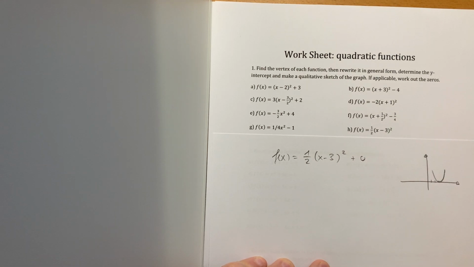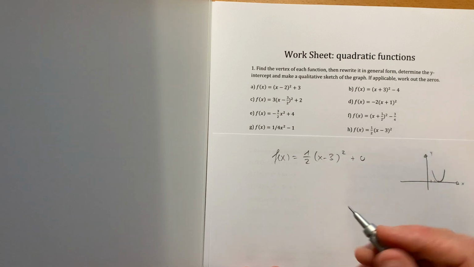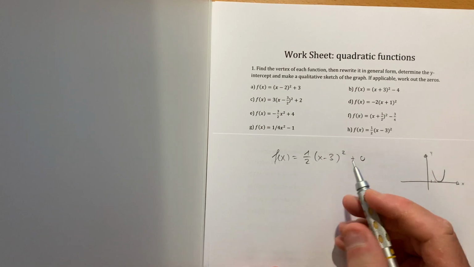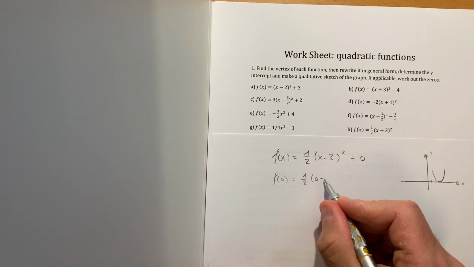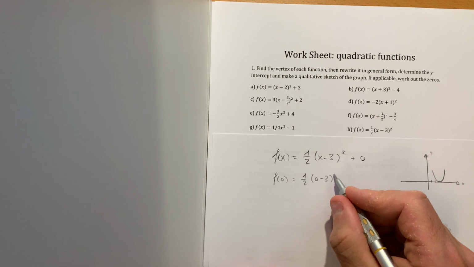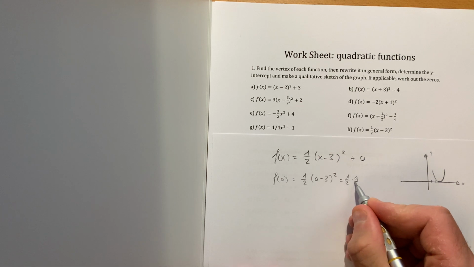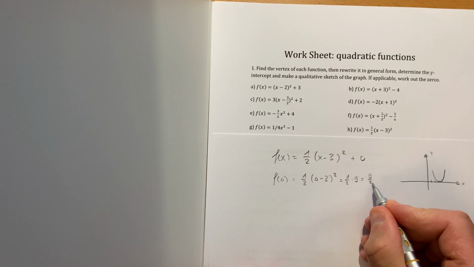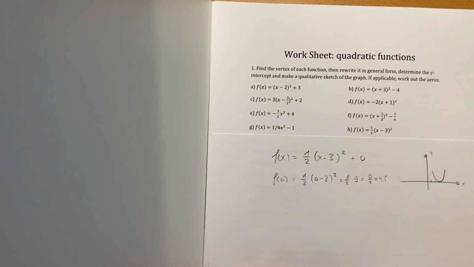Okay, so what else do we know? We need to work out the y-intercept because it will eventually intersect the y-axis, but where? Well, either you plug in 0. f of 0 is 1/2 times 0 minus 3 squared, which is 9. 1/2 times 9 is 9/2 or 4.5. Well, this is one way of doing it.